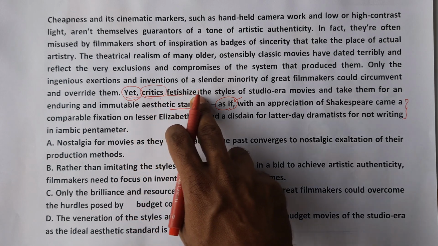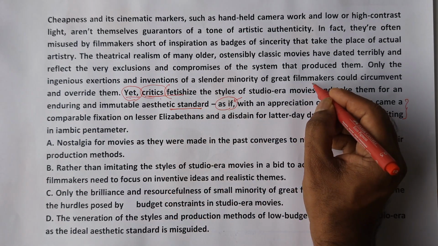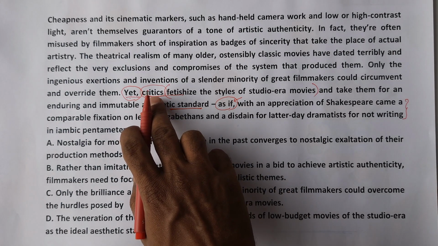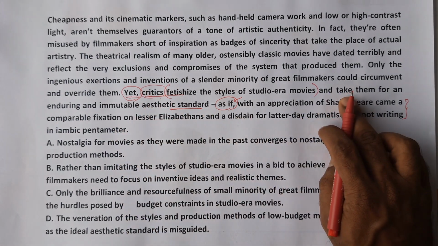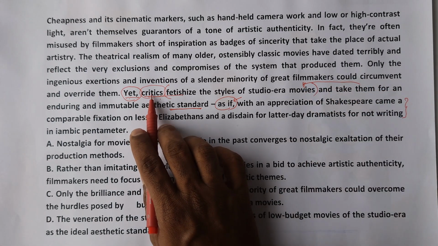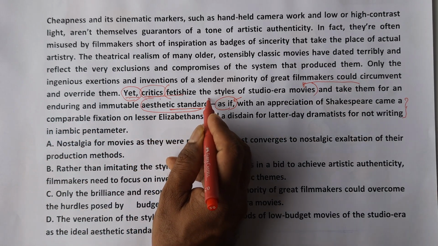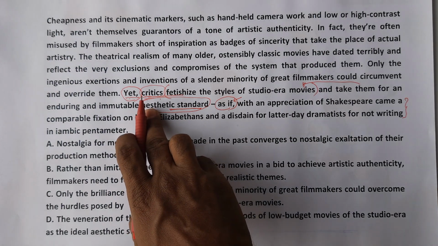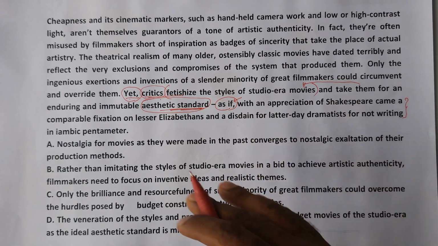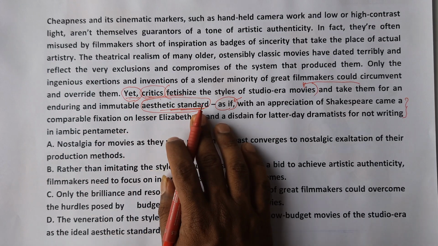They fetishize the styles of studio era movies. Now let us forget this particular part for a moment, because let's say you don't know what this fetishize means. Then connect this word critics to take them. Them means studio era movies. So reviewers, critics take these movies for aesthetic standard. Let's say you don't know what aesthetic standard means. Even if you concentrate on the word standard, a particular standard, then you can make out what the author wants to say. Critics take these movies for standard.